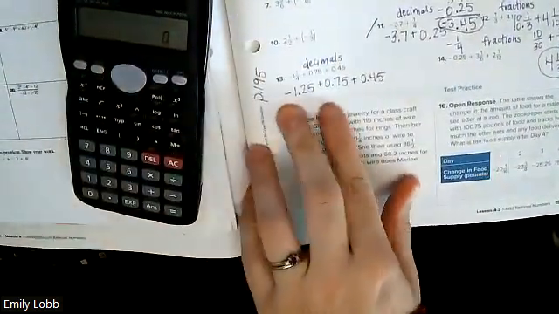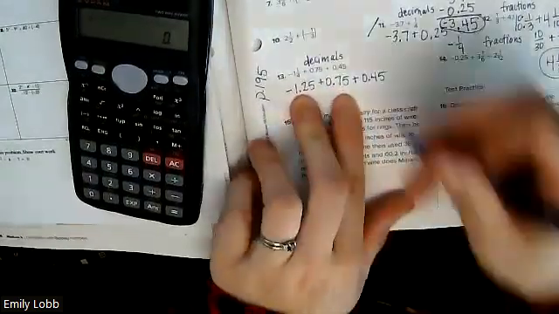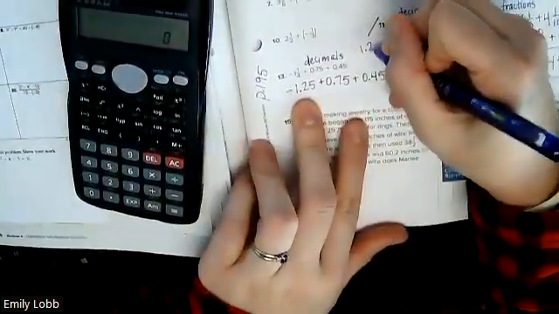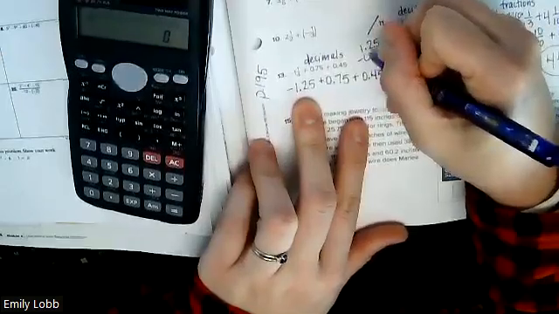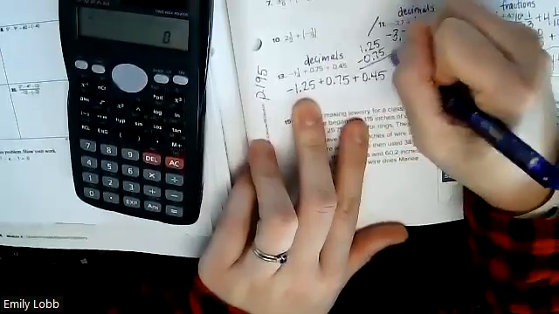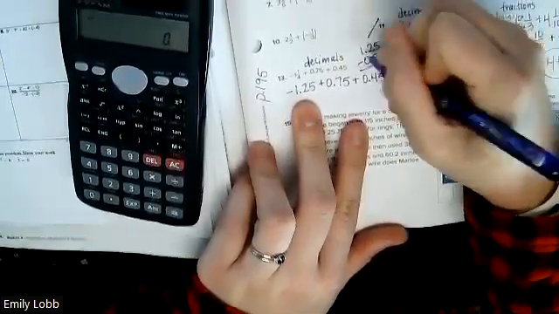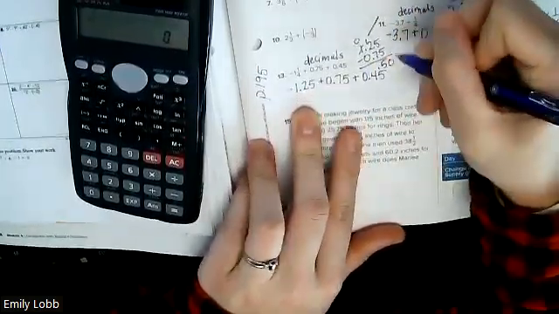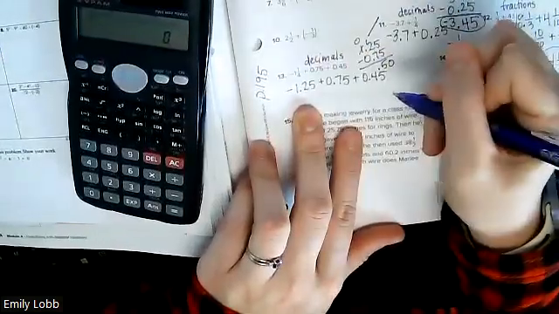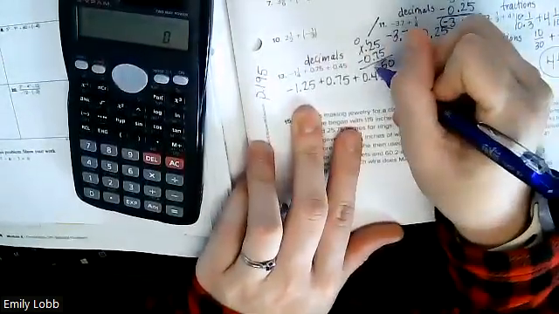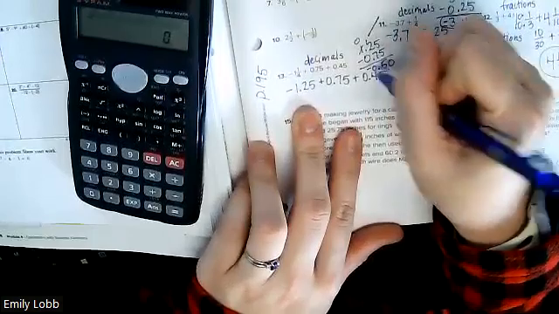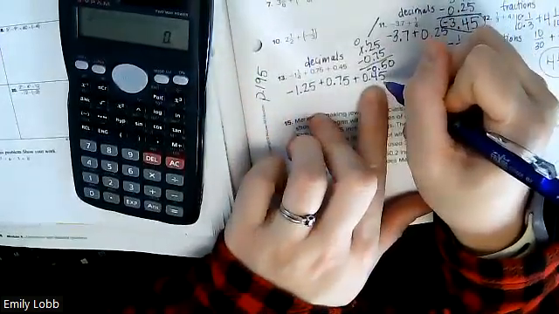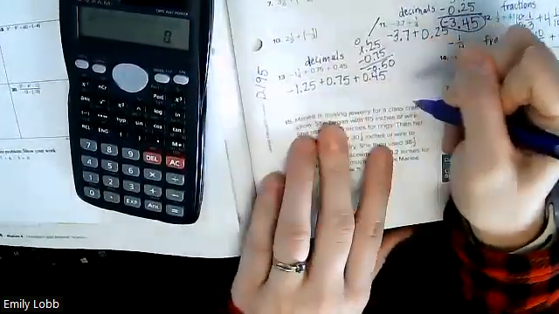If you didn't want to, you're finding the difference here. 1.25 minus 0.75. 5 minus 5 is 0. Borrow. So 50 cents essentially, but it's negative. So I have -50 hundredths plus 45 hundredths.